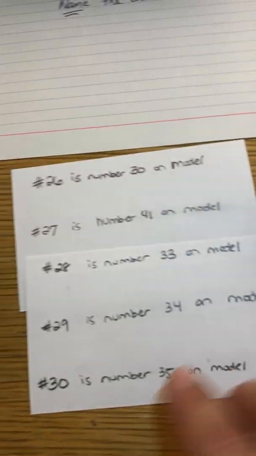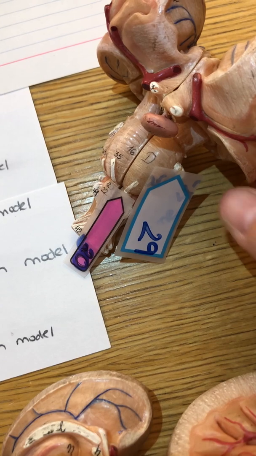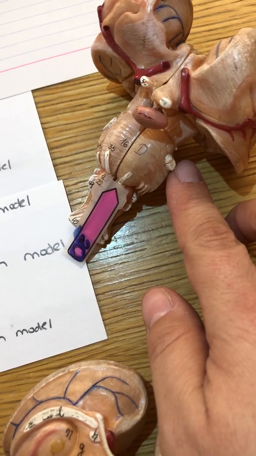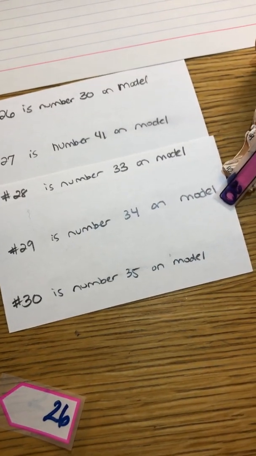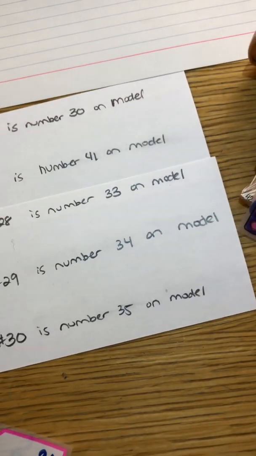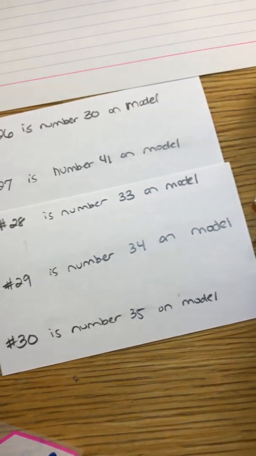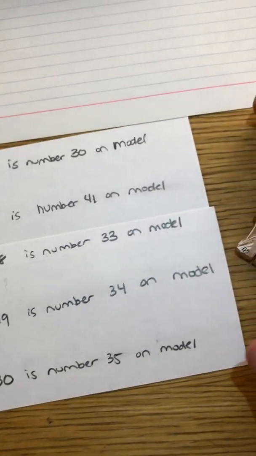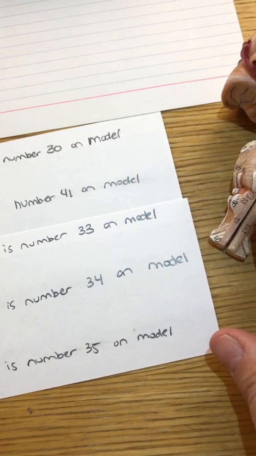Okay, 34 on the model, which is number 29, a very large cranial nerve, is the trigeminal nerve. And number 30, question 30, is number 35 on the model, which is here.